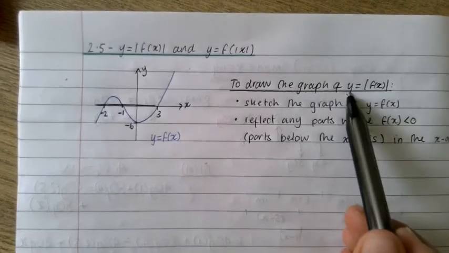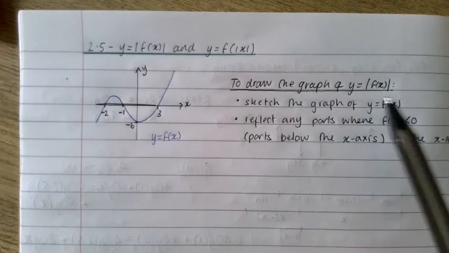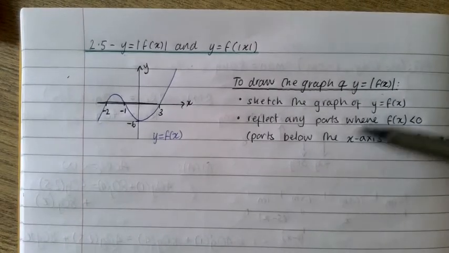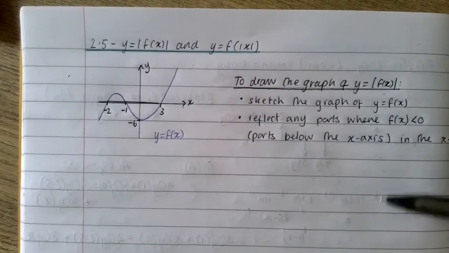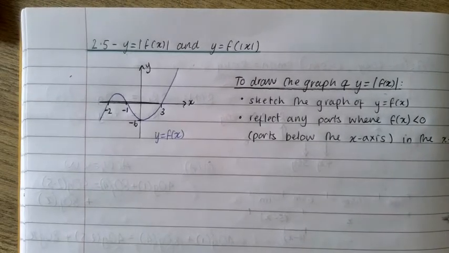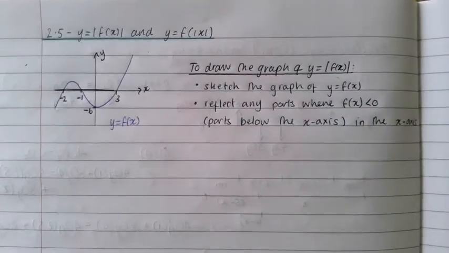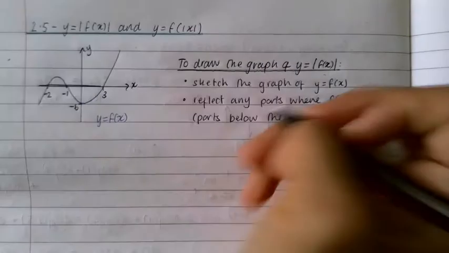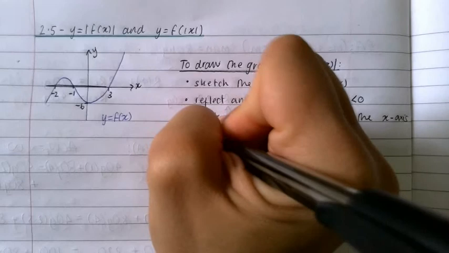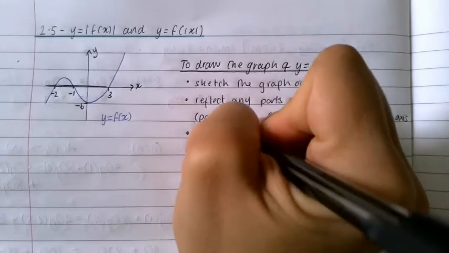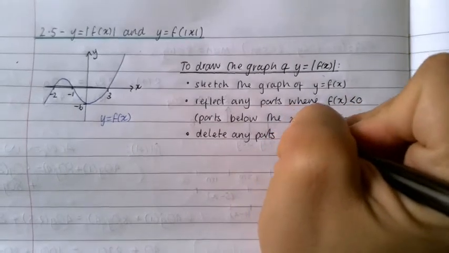Because remember, the modulus is the non-negative value of something. So any negative values of this function need to be made positive. So anything below the x-axis where y is negative needs to be made positive. So that's why we reflect in the x-axis any parts that lie below the x-axis. And then lastly we would delete any parts below the x-axis.